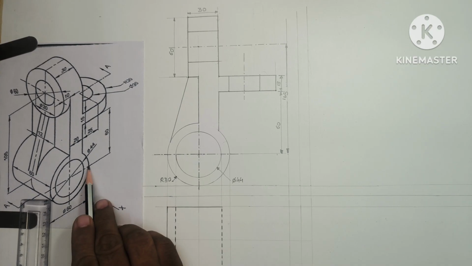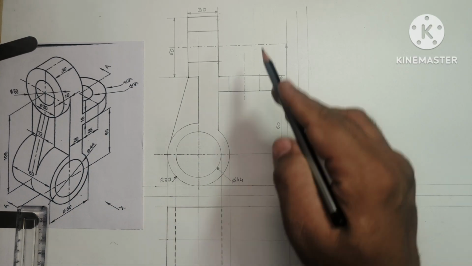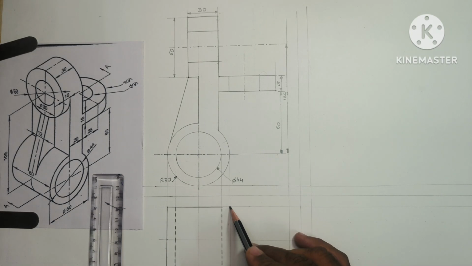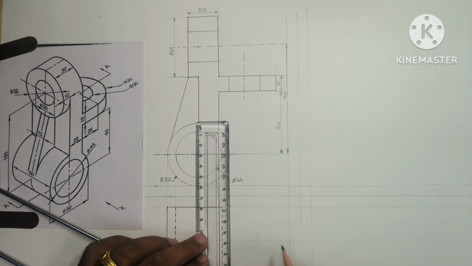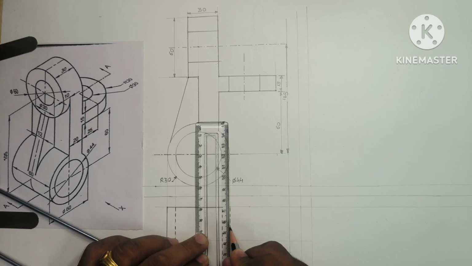And this outer circle is also not visible in the top view. Means for this point I have to draw the dotted line.